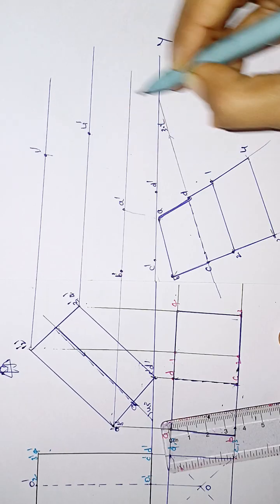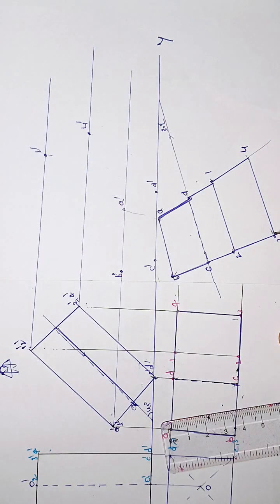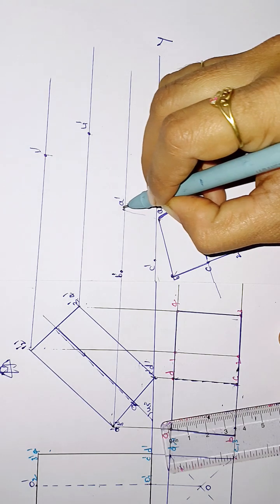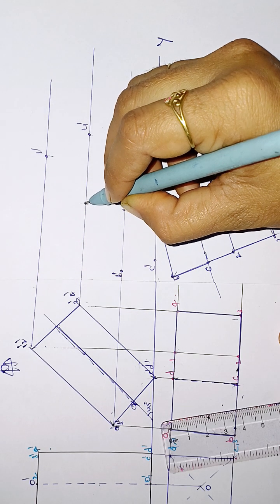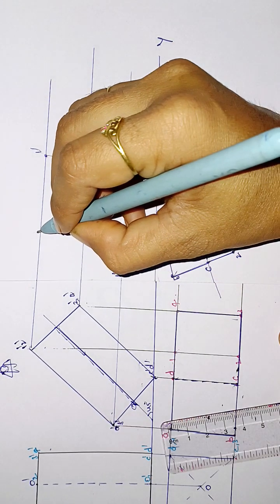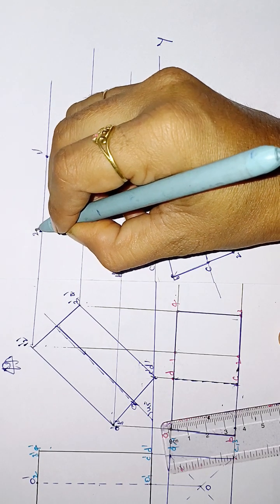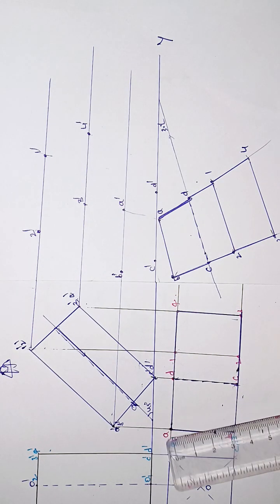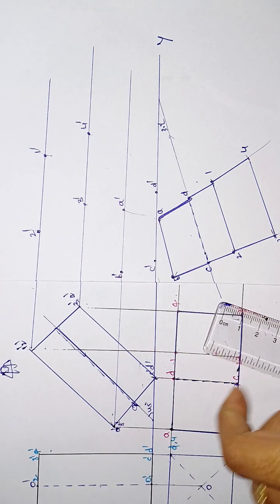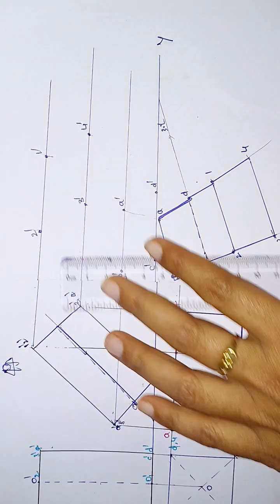Similarly, 1, where is the place of 1 prime, and 4, where is the 4 coincide, the 4 prime, and 3, where is the 3? 3 prime, and where is the 2? 2 prime. So you have to draw by joining the lines first.